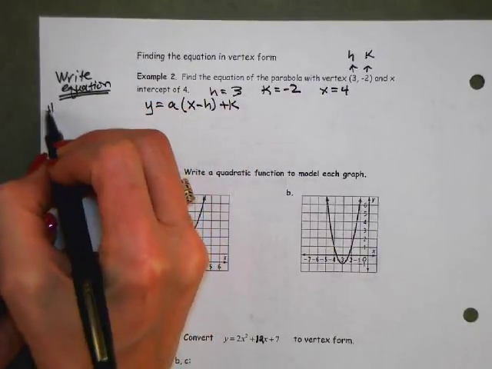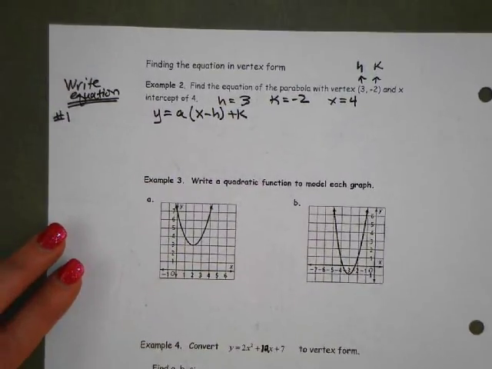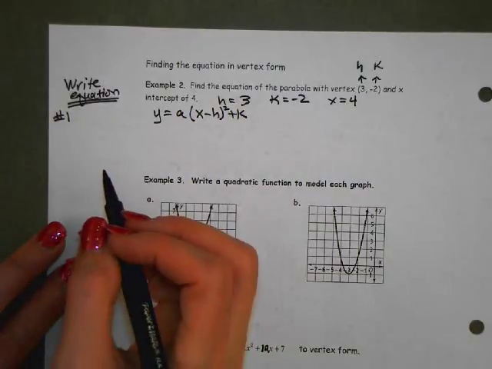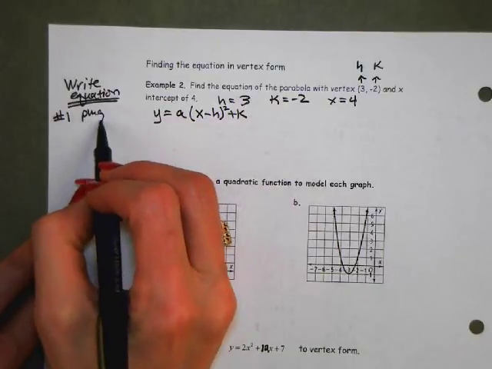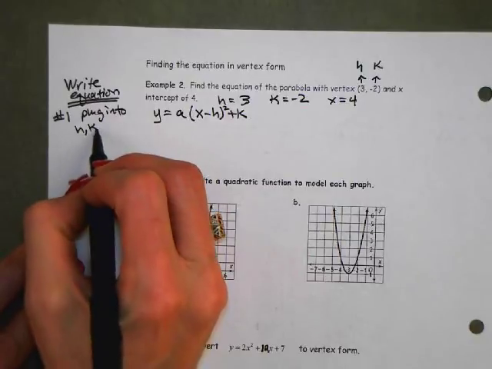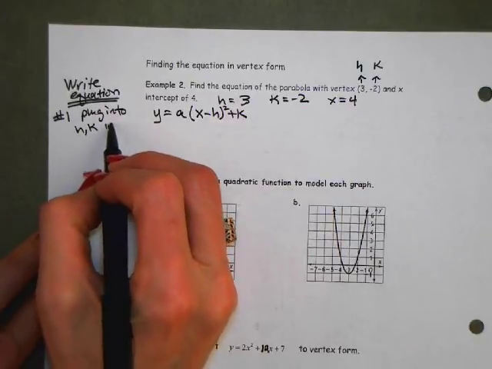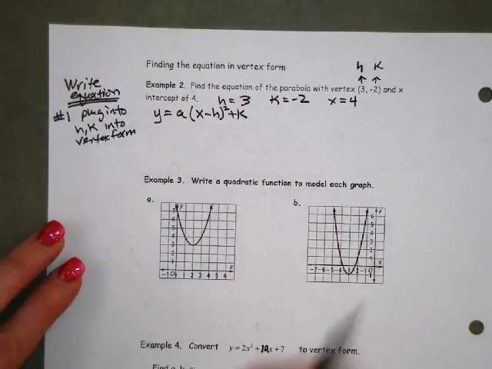Okay. Number 1 is you want to plug into the h, yeah? Isn't it a(x minus h) squared? Oh, squared, yes, squared. Sorry. And I will do that 100 times, so yell at me. I do it on purpose, so you're paying attention. Seriously, no, I will. Alright, so then we have to plug your h and k into the equation, into the vertex form. Okay?